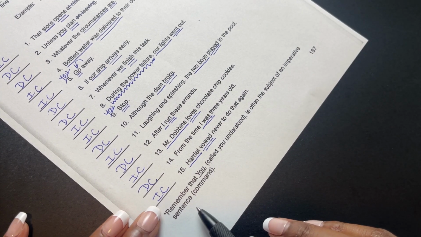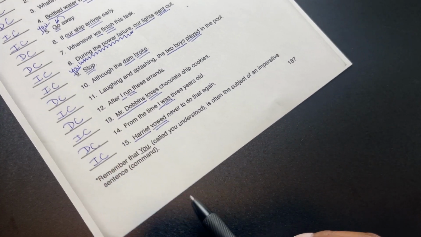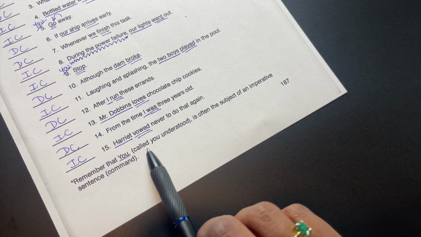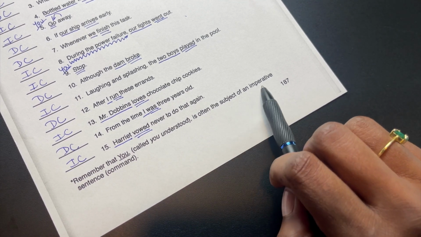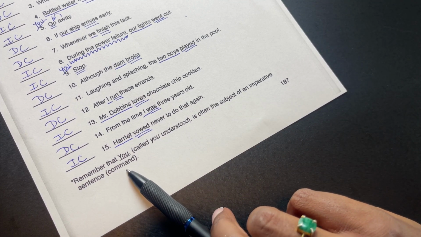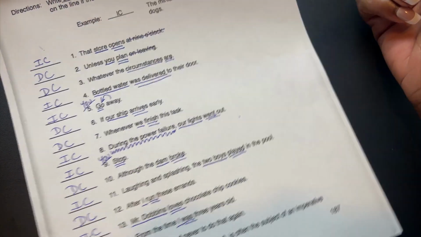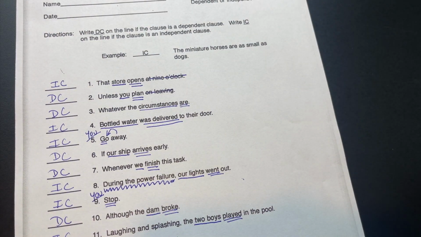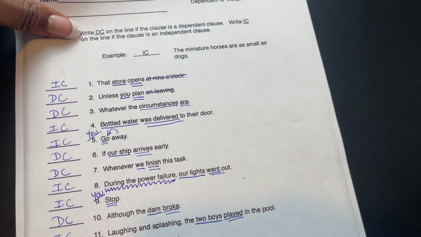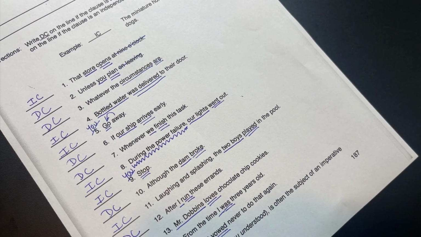And check out this reminder they have down here at the bottom for us. Remember that you, called you understood, is often the subject of an imperative sentence or command, like what we have with go away and stop. So that is an explanation on subject, verb, and also about clauses.